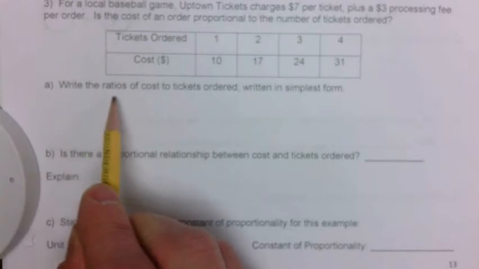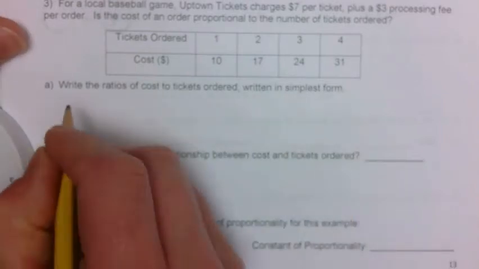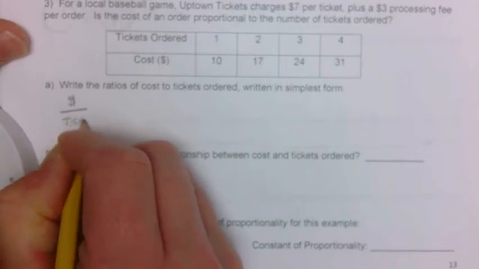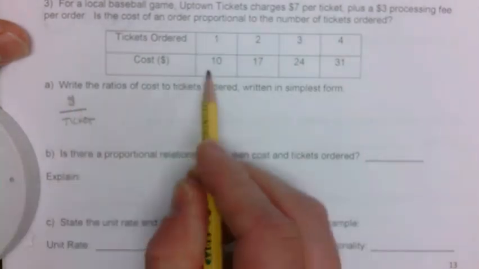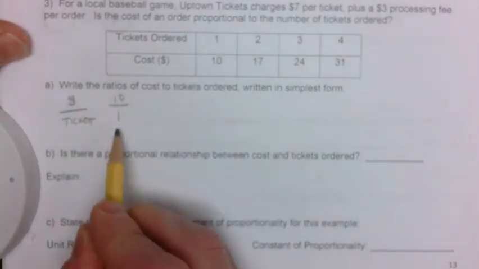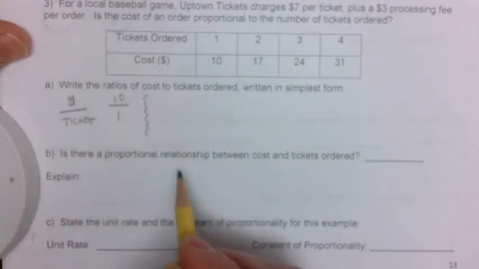So in letter A, we're going to write the ratios of cost to tickets ordered in simplest form, again, as a unit rate. Cost, or dollars per ticket. That's what we're going to do to set up our rates. Looking at our data for the first set, I can see the cost was $10 and that was for one ticket. That's already a unit rate because my denominator is 1. So I'm going to move on to the next set of data.